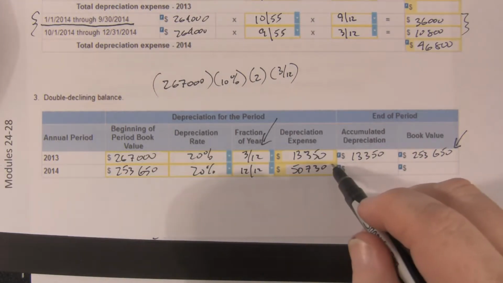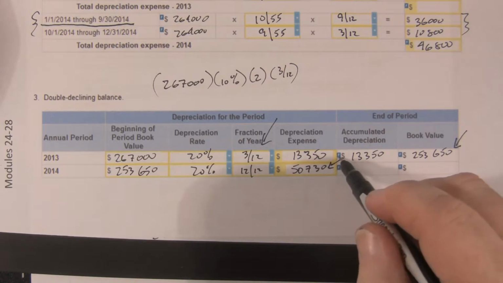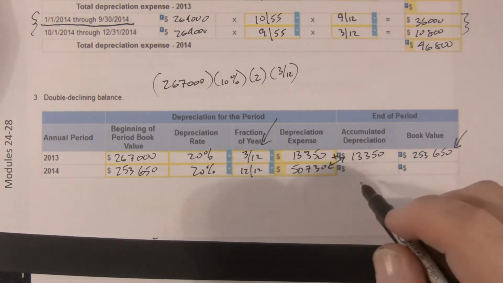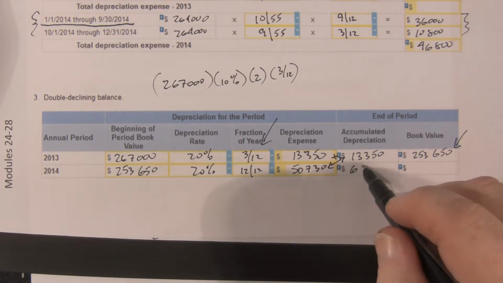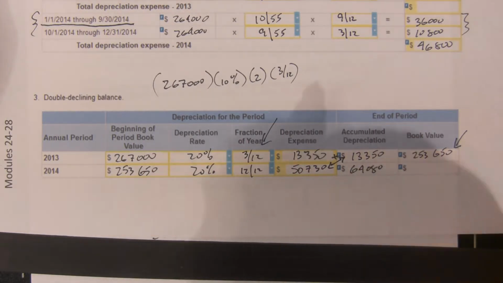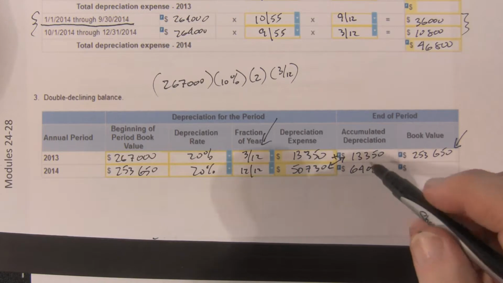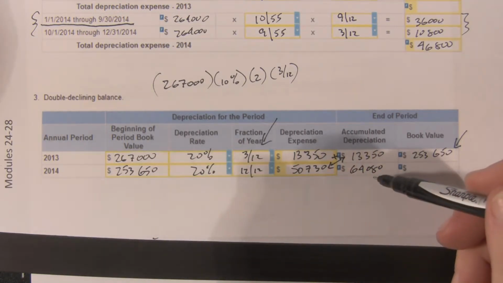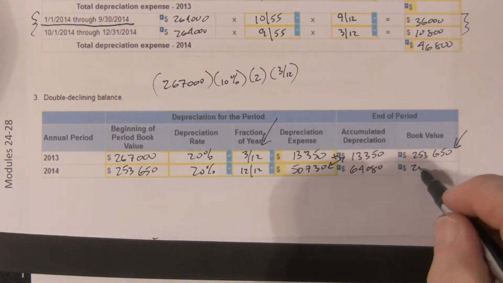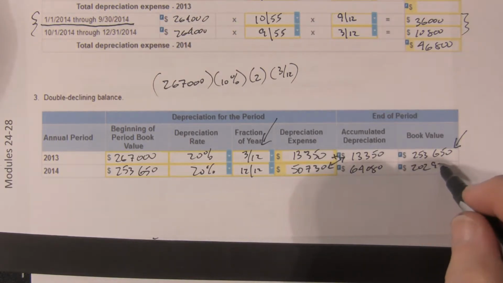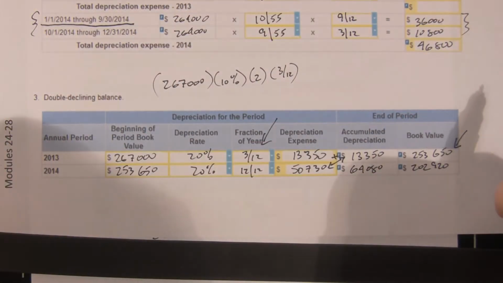Accumulated depreciation is these two added together. Gives us $64,080. And our book value is 267 minus 64,080, and that comes out to 202,920. Okay.